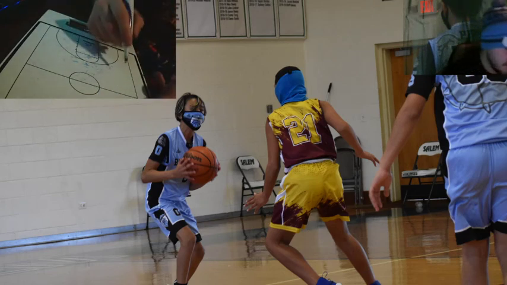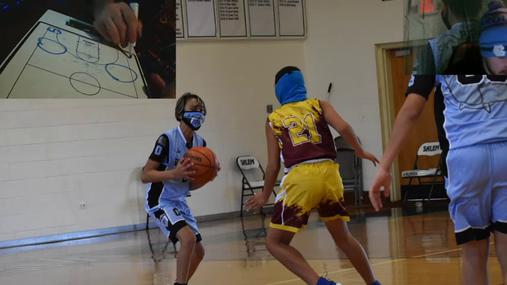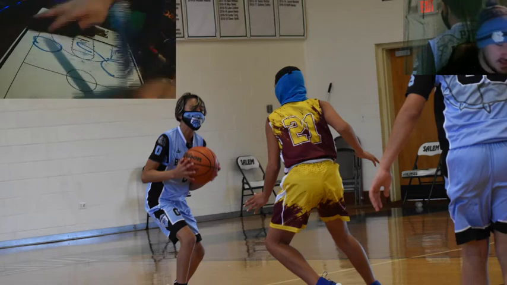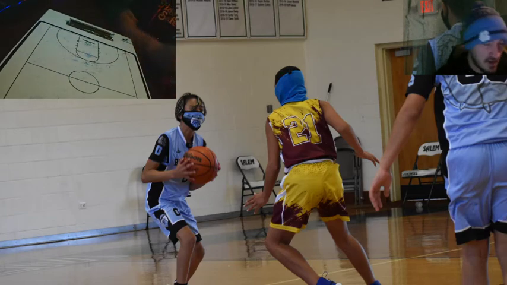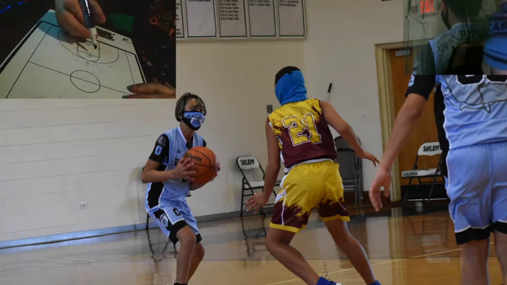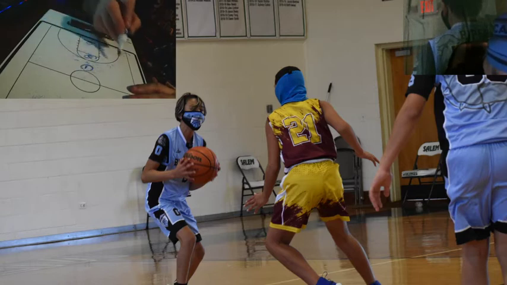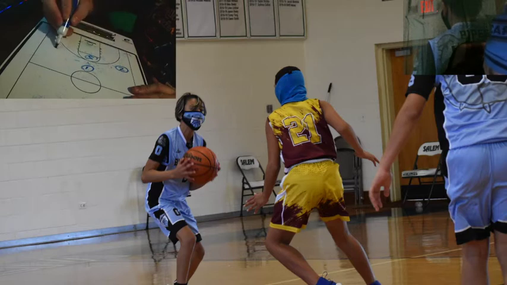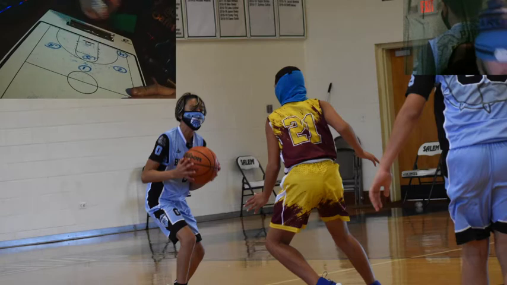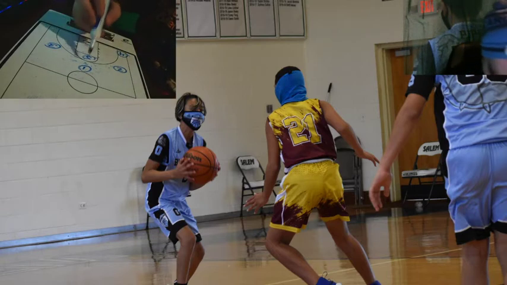Alright, so look. We can set screens here to get cutters here. And then we set screens here in the corners to get cutters here. Okay. That's next level 5 out stuff. Okay, now we're going to call this big. So we're going to put our big here. 1 here. 2, 3, and 4.